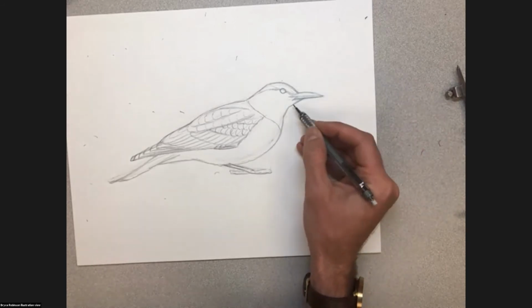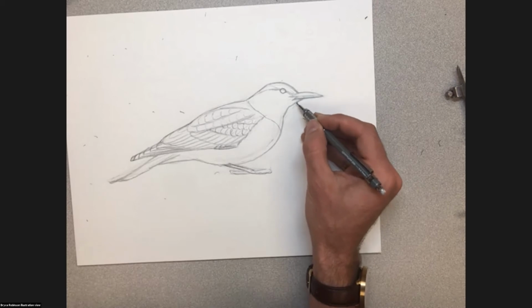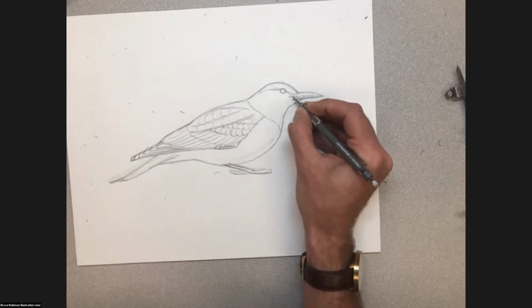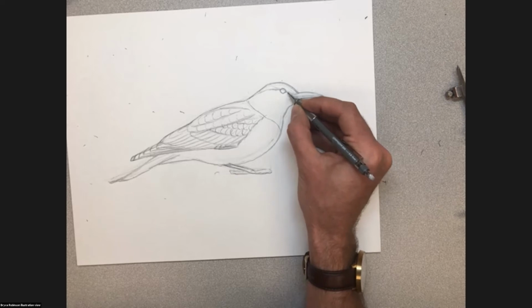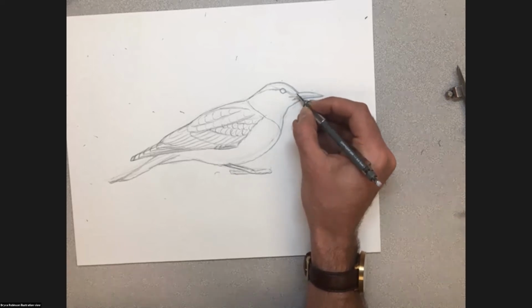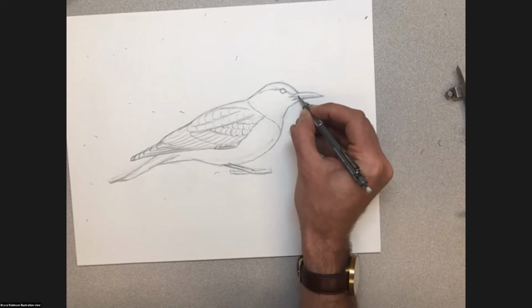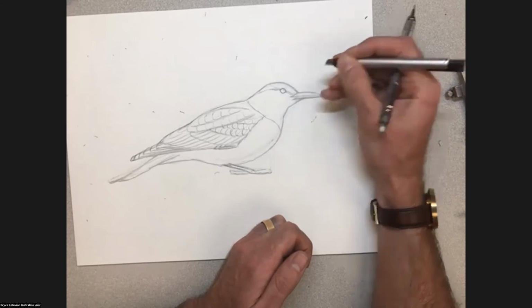So you can see on the flicker in this posture that is not the same. The gape, as it comes in, the relative distance of where the gape disappears relative to where the eye is, really important. That distance of the lores here is really important. So just pay attention to that as you're illustrating birds. I found that getting that correct can really help make a bird look better.